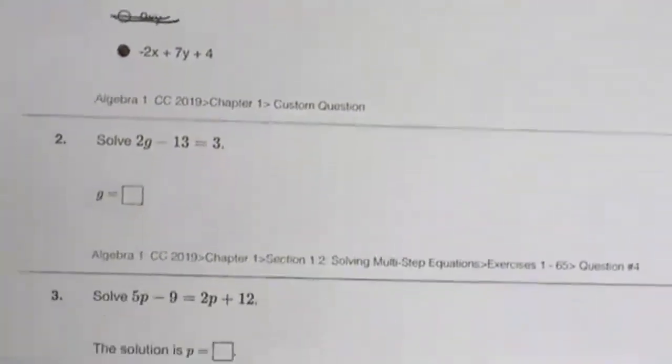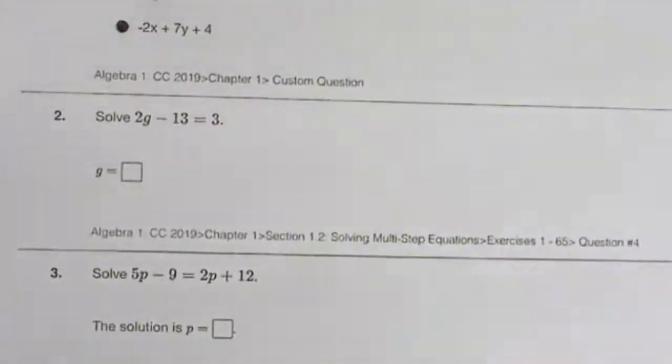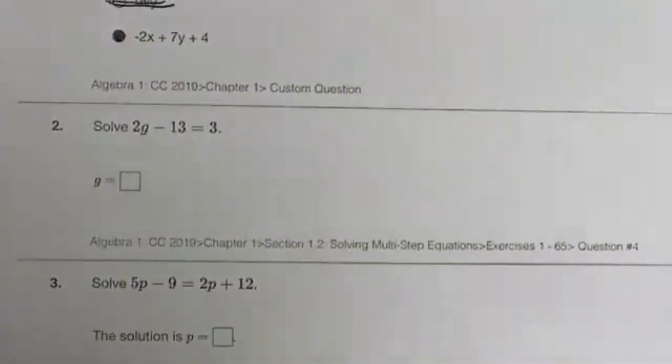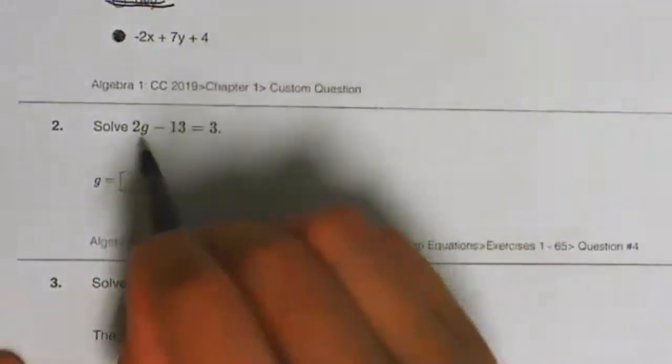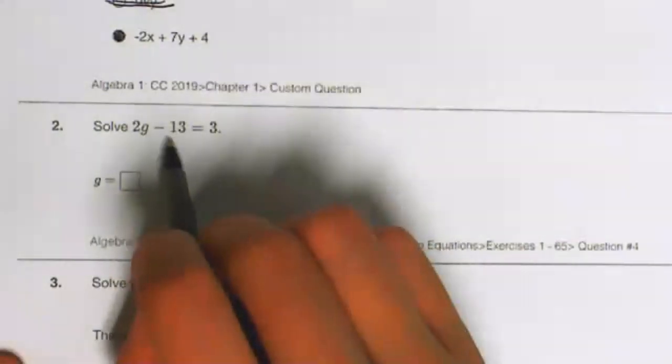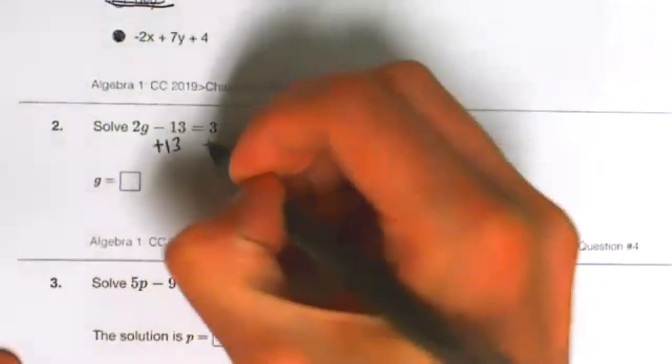When we look at question 2 here, it asks us to solve for g given 2g minus 13 is equal to 3. And this is a pretty straightforward 2-step problem. So the first thing we need to do is we need to get our g term, our 2g, alone. And we need to do this by using our opposite operations. So since this negative 13 is attached to our g term using subtraction, we got to add it to both sides.